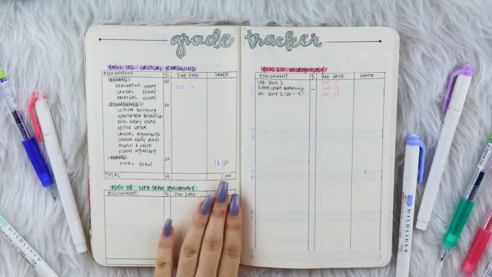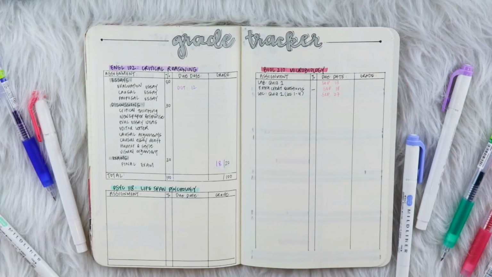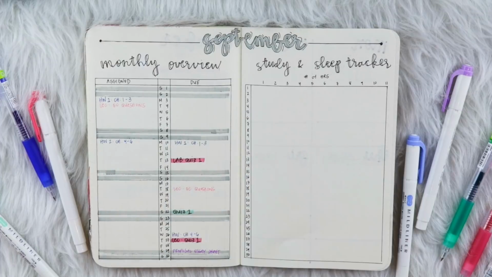That way you know exactly how many points you missed. For classes that don't really list out their assignments and you're unsure, you can always create a blank spread and list it out as you go. So after the grade tracker, we have the September monthly spreads.